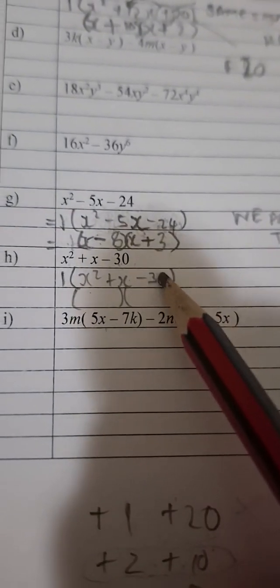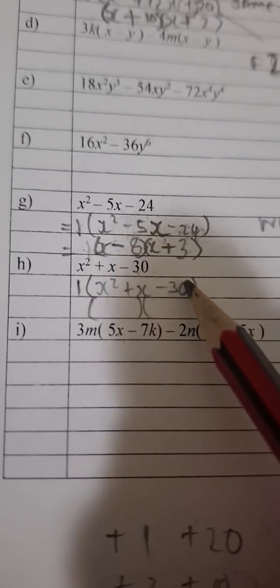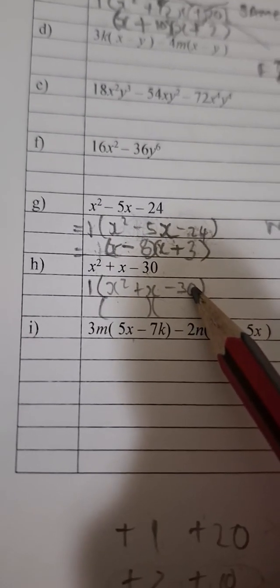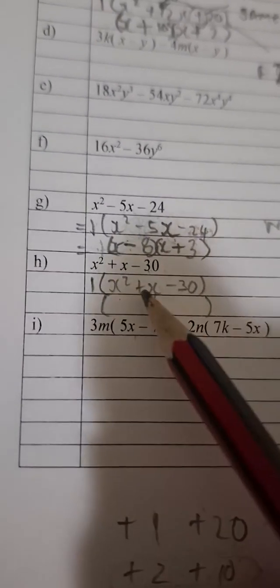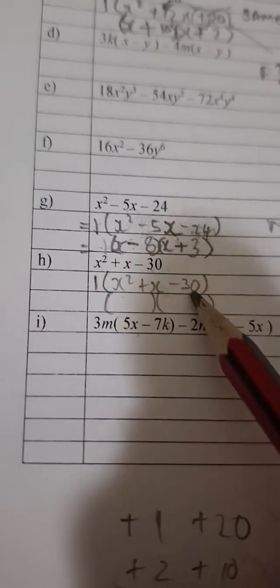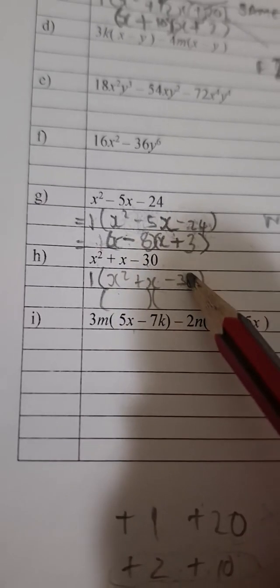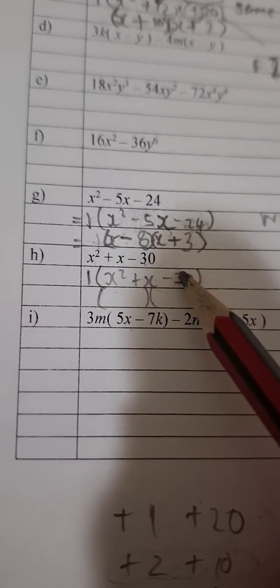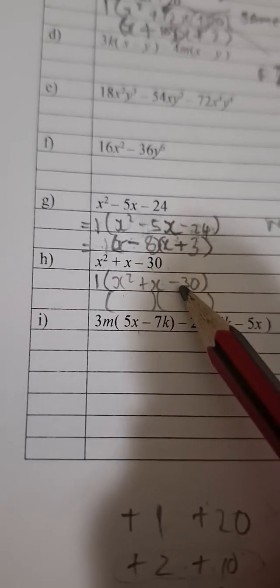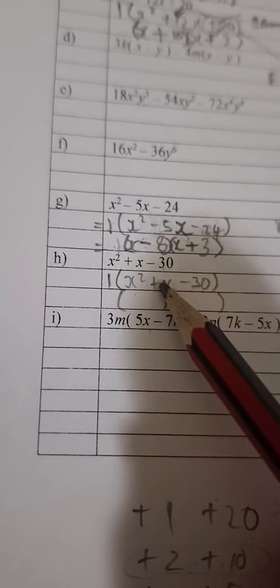That is on the condition that, since this is a negative last term, there are factors of 30 which when we add together give us positive 1, but when we multiply them give us negative 30. I repeat, are there factors of 30 which when we multiply give us negative 30, but when we add them give us the coefficient of x, which is positive 1?